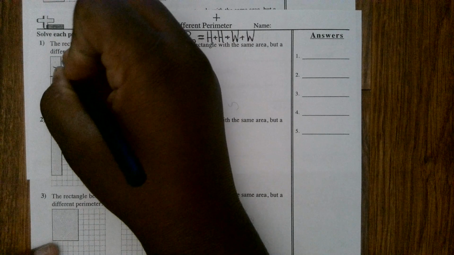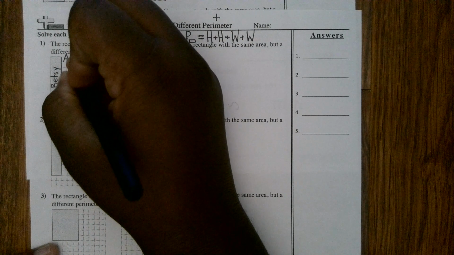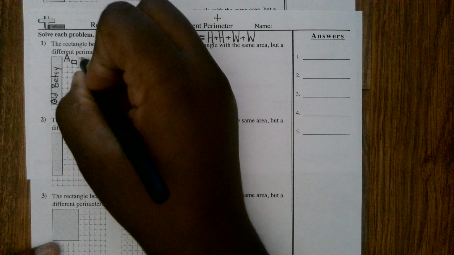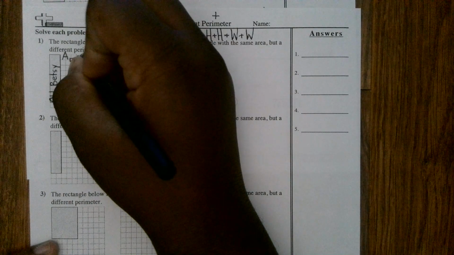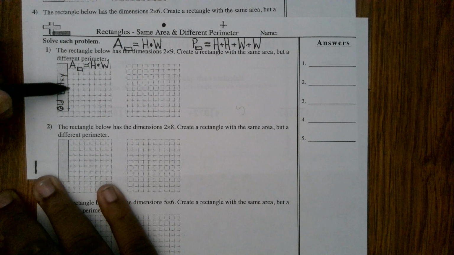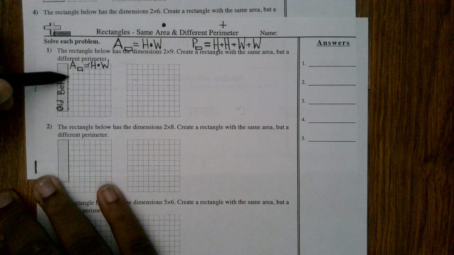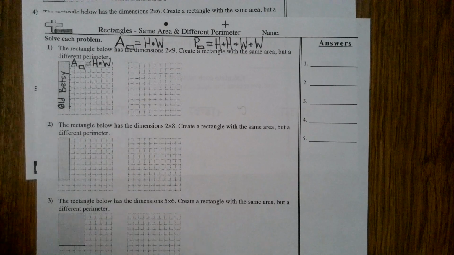The area of Old Betsy, the rectangle, is going to be calculated by her height dimension multiplied by her width dimension. So I'm going to check. Old Betsy is 1, 2, 3, 4, 5, 6, 7, 8, 9 units high.